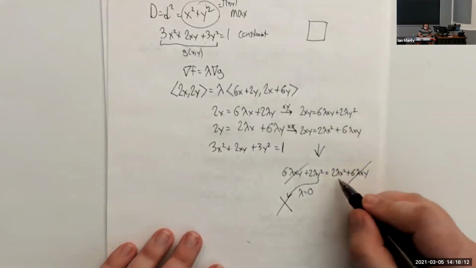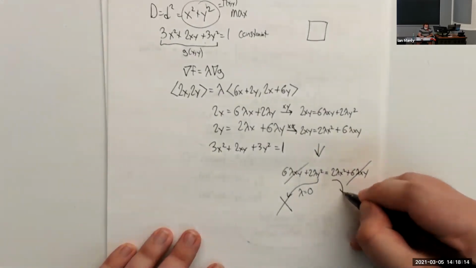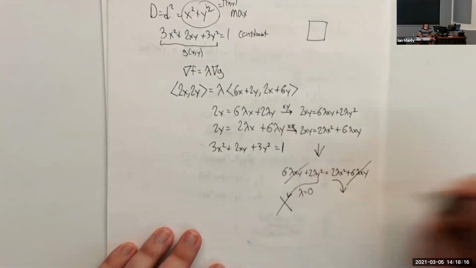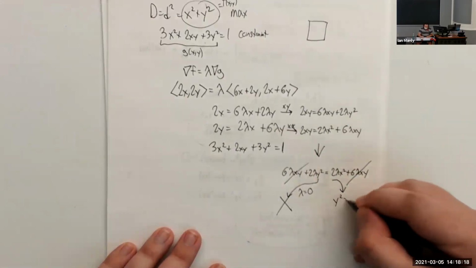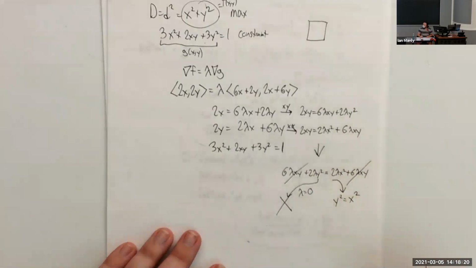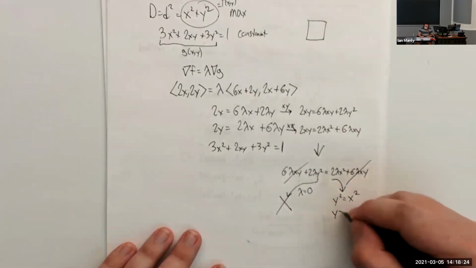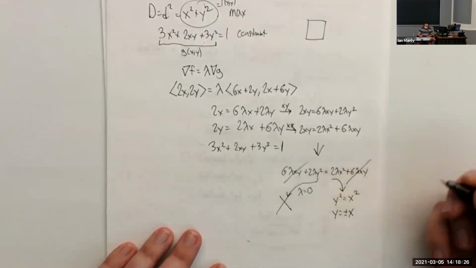All right, well, if lambda is not 0, then that allows us to divide by lambda and 2, because 2 is not 0 either. And we have y squared is equal to x squared. And if we take a square root, we have y will be plus or minus x.